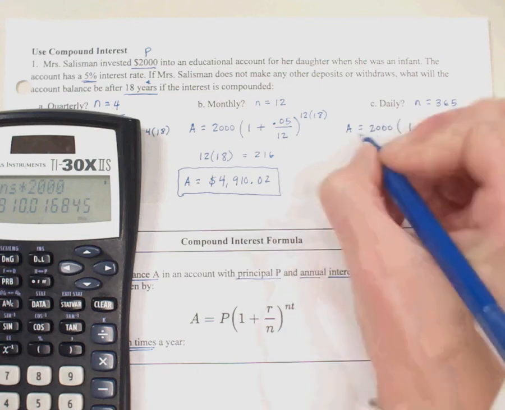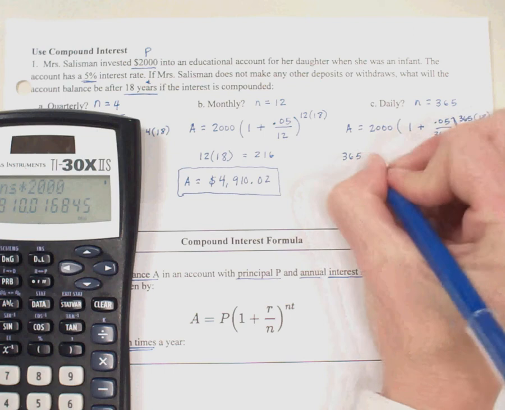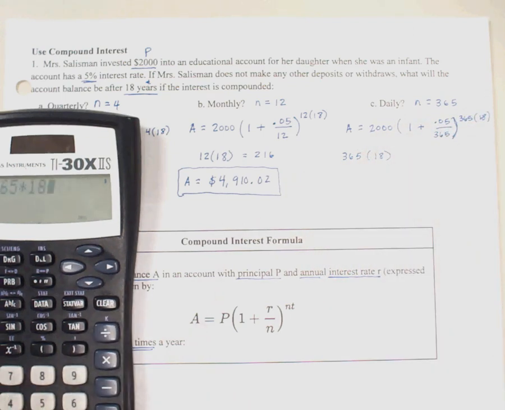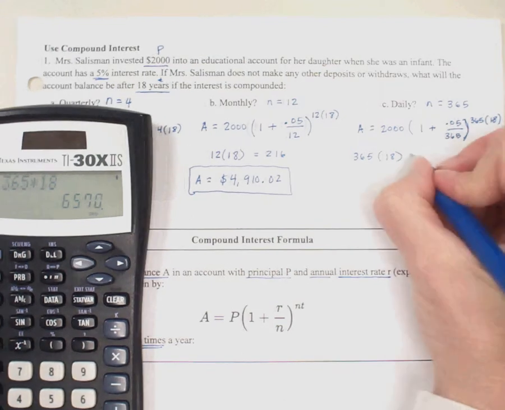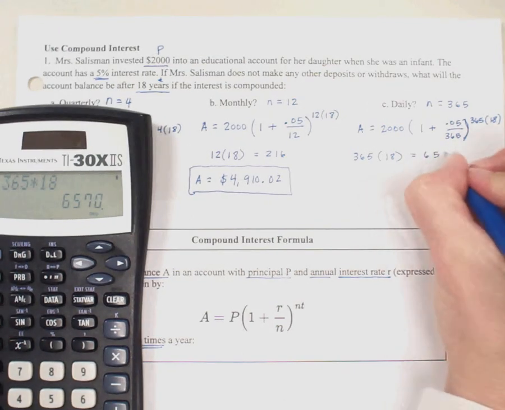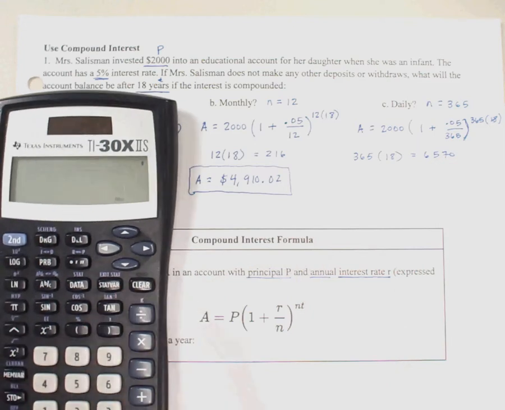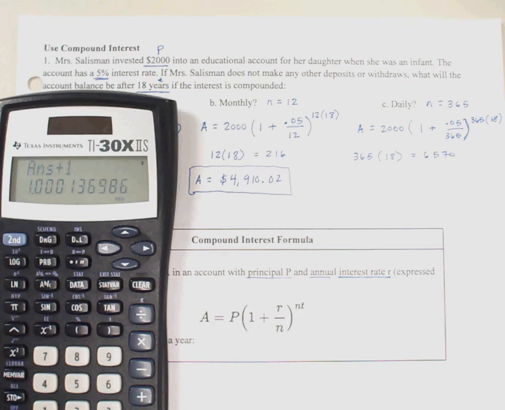To help the calculations go easier, I'm going to take 365 times 18. 365 times 18 is 6,570. And now I'm going to calculate what's in the formula. In parentheses, division comes first, so 0.05 divided by 365. I'm going to add 1 to that. That takes care of what's in parentheses.